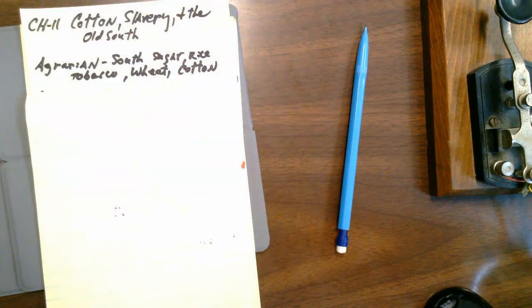Now, for the South, and that's what we're talking about, it was primarily an agrarian society. If you don't know what I'm talking about, agrarian means a farming society. We're still an agrarian society in the South today, not as much as we were before 1860 or slightly after 1860 anyway. All right, so in the South we grew such crops as sugarcane and rice, and those were primarily in the Deep South here.